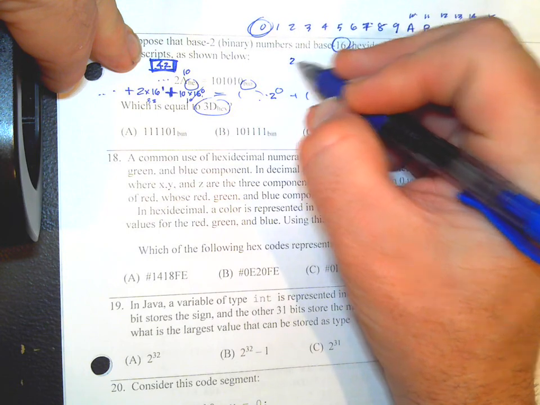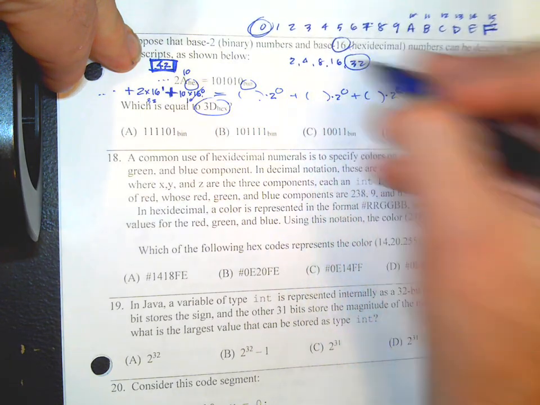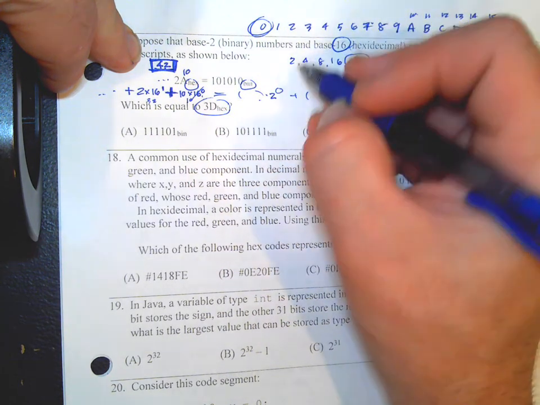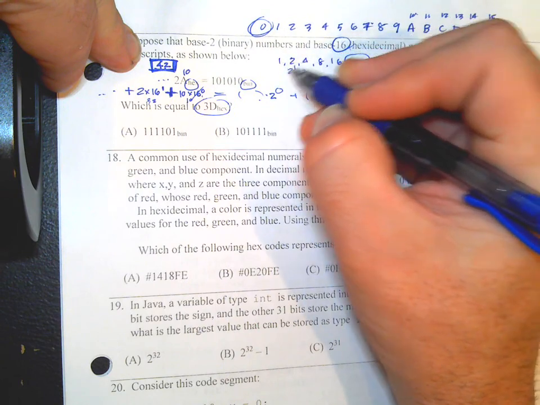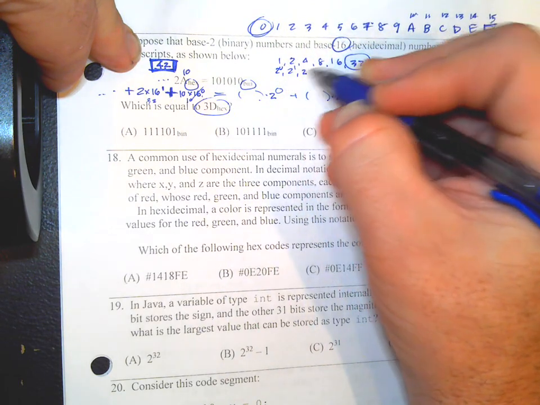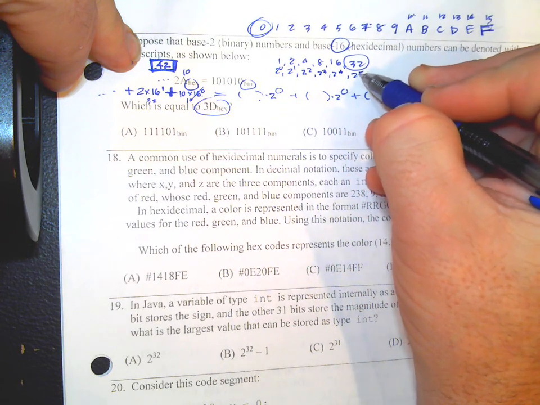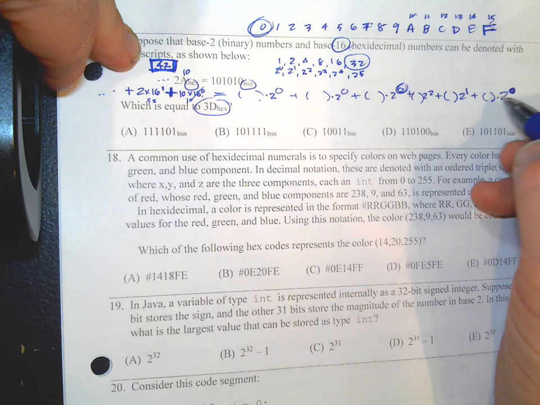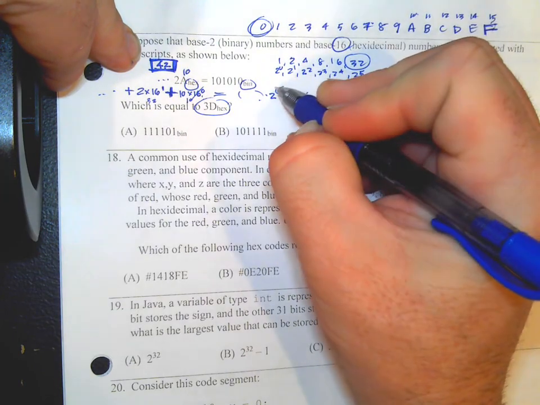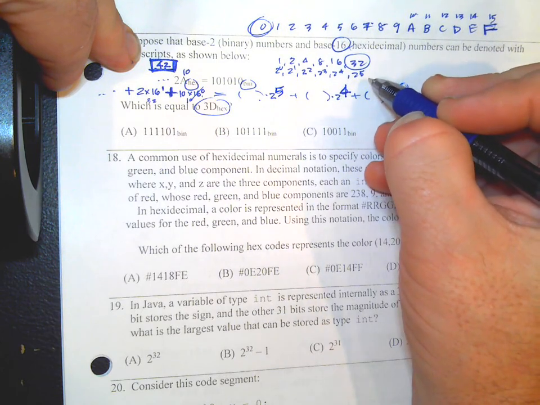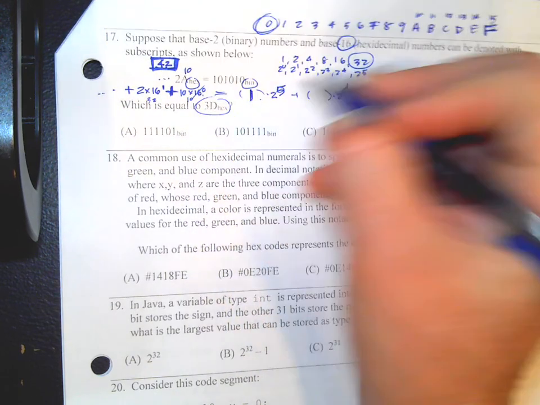So you got 2, 4, 8, 16, 32. That's 2 to the 0, 2 to the first, 2 to the second, 2 to the third, 2 to the fourth, 2 to the fifth. So we're definitely going to have a 2 to the fifth. So 0, 1, 2, 3, 4, 5 is the biggest one. And we just need one of those.